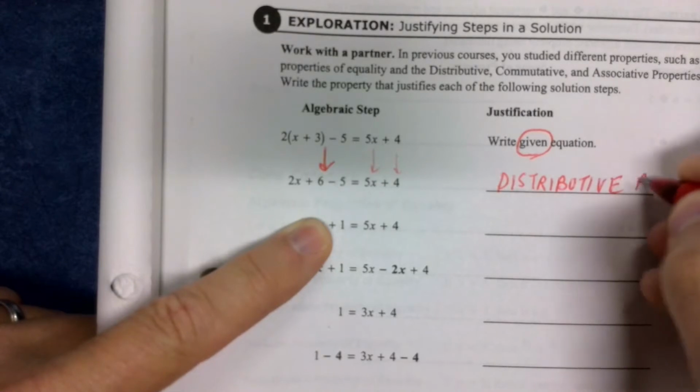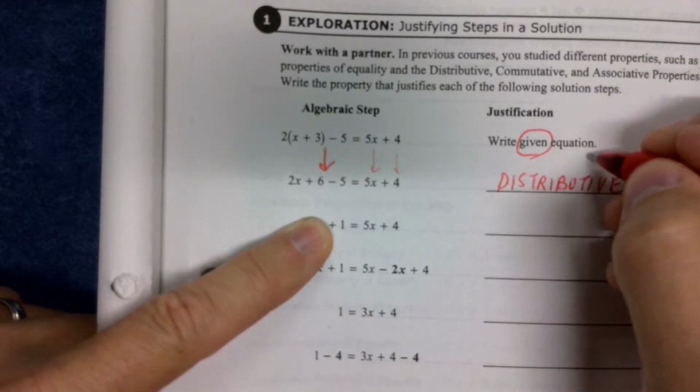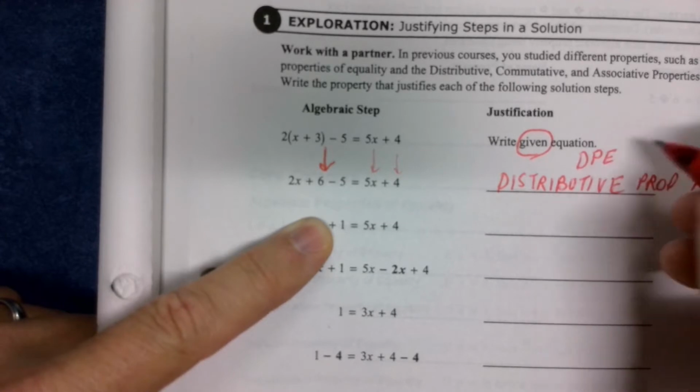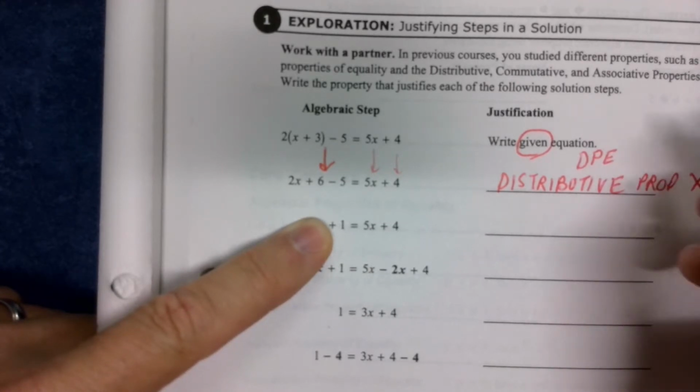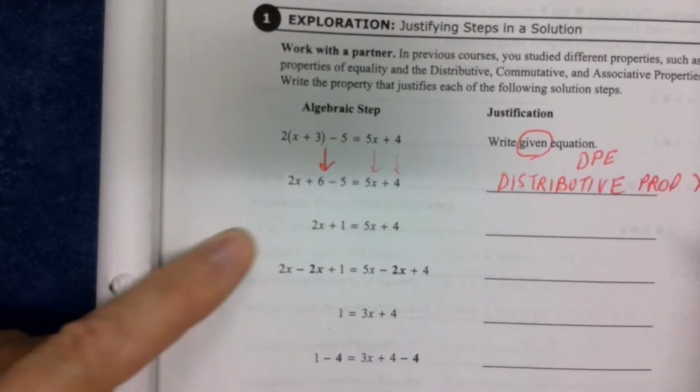Distributive property of multiplication. So DPE, distributive property of equality. Means that once you distribute something, it's still the same.